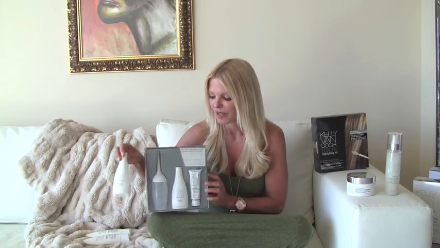And if you don't know if you have stubborn gray hair, but the color that you're using right now always kind of fades out around your hairline, you have stubborn gray hair. So I would definitely use that formula.